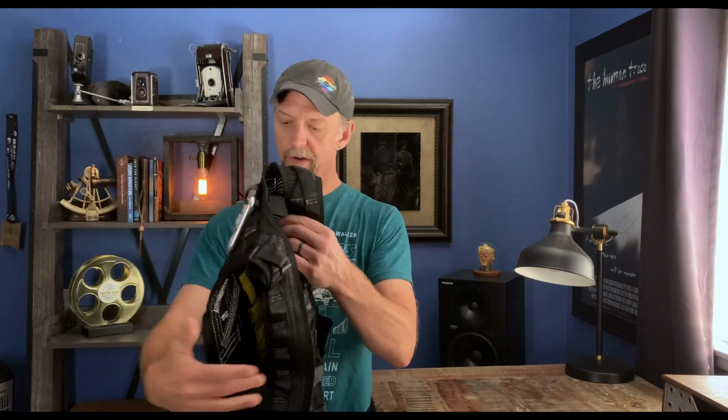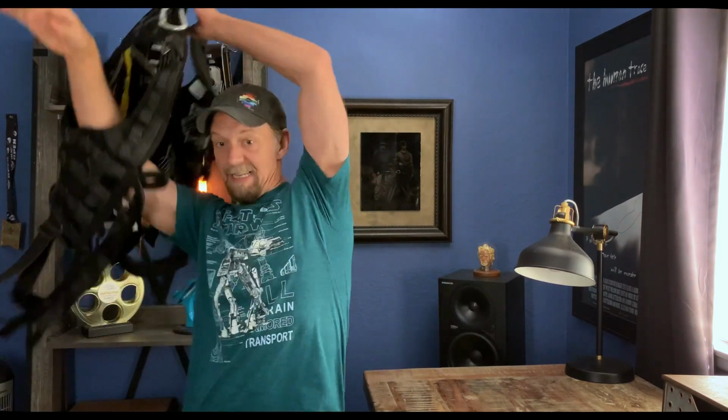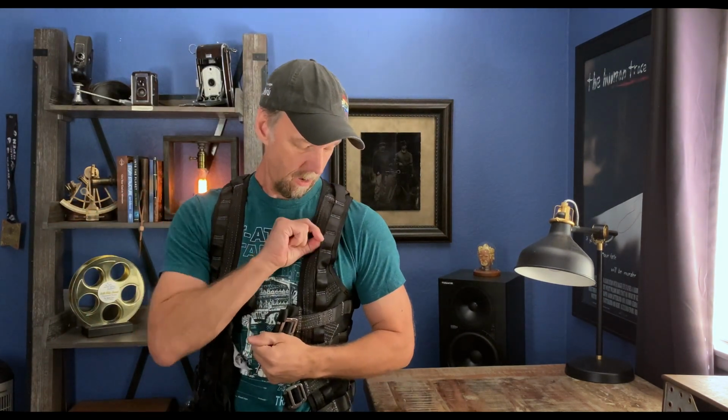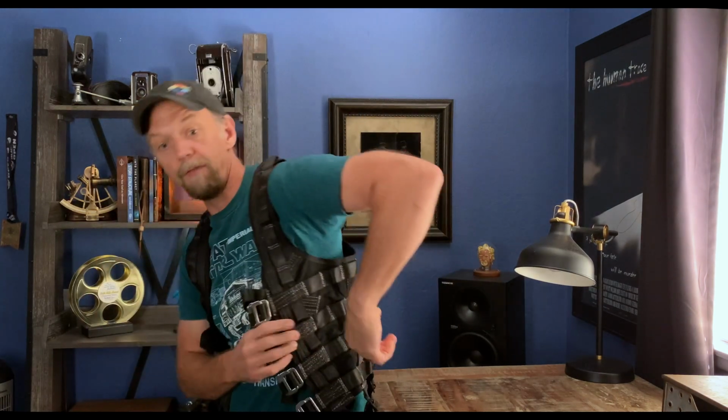I would suggest trying to find a way to pick up one of these harnesses here. This is a full body harness. You actually wear it like a jacket. And they come in all sorts of sizes and shapes. But if you look here, all of these are pick points. So you can hang from the shoulder, you can hang from the side.